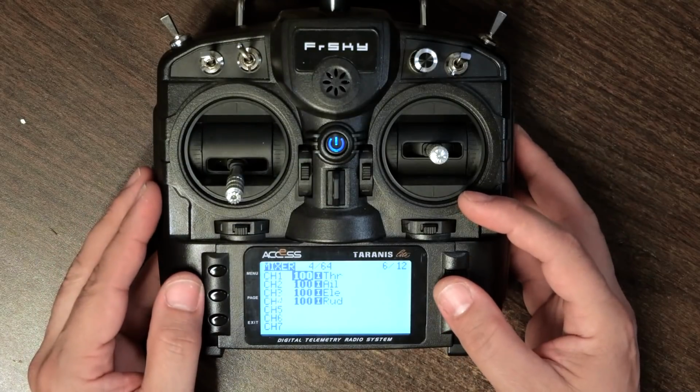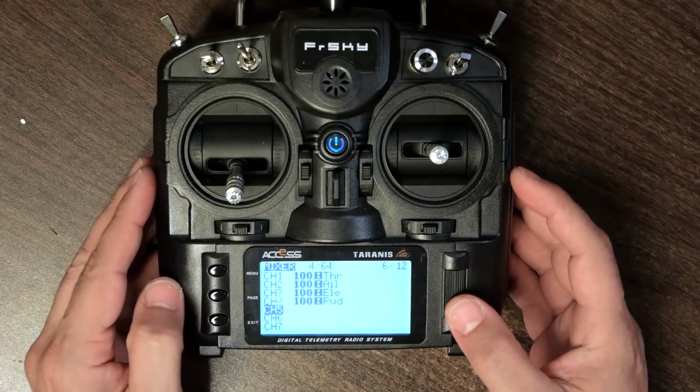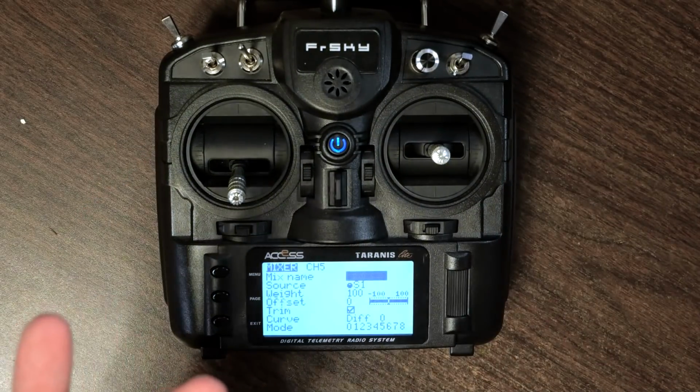The way we're going to do that is roll the jog wheel down to highlight channel 5. Why channel 5? Well, it's just the first empty channel that's not being used for anything else. We're going to click the jog wheel one time, and that is going to create a new mixer on channel 5. A mixer is what tells the controller this switch controls this aux channel. Well, which switch?